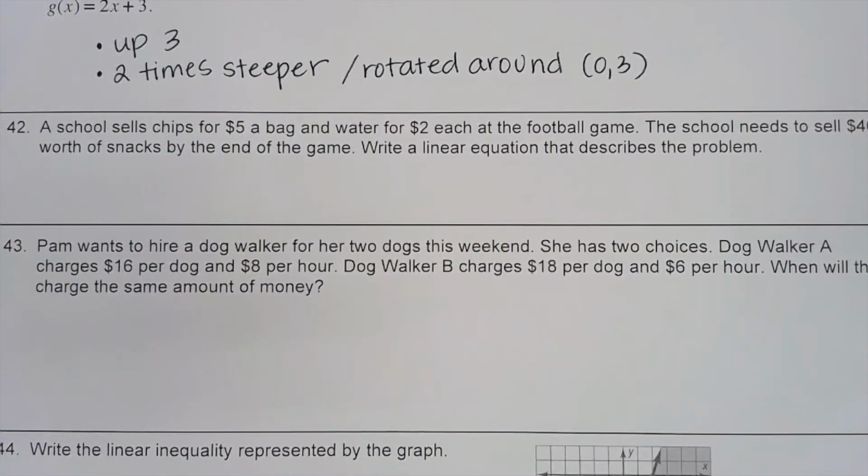Question 42, a school sells chips for $5 a bag and water for $2 each at the football game.